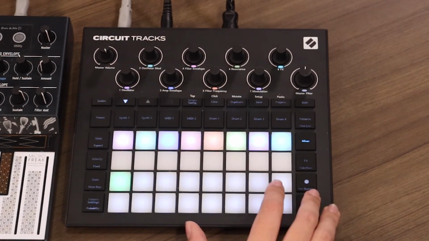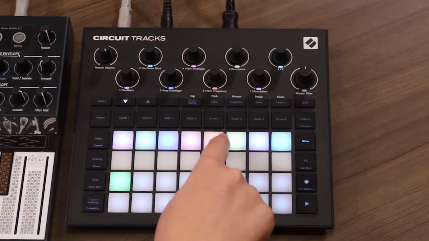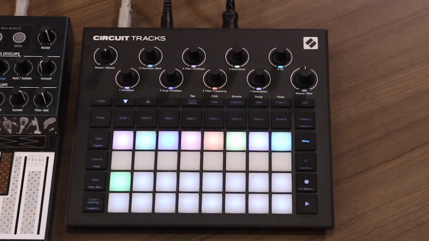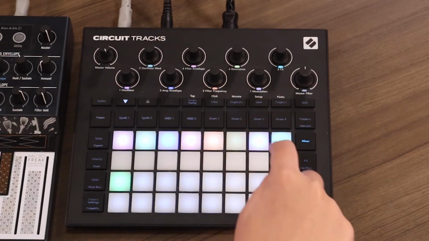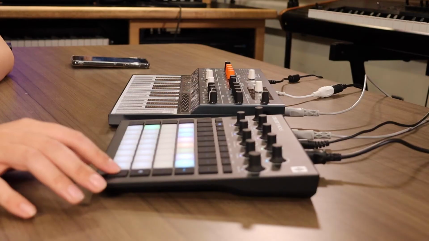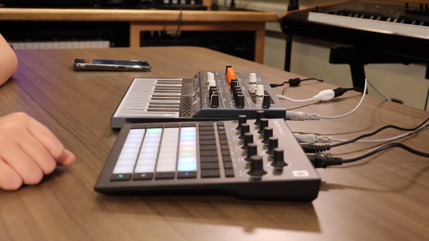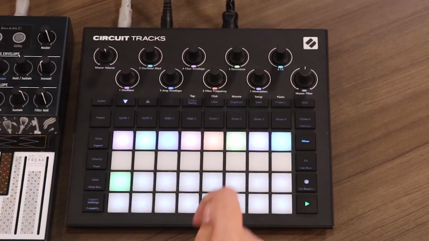Another thing you can do is each of these lights here is a mute button. So if you press it, then it will mute the track. So now the kick and snare will be gone. And we can bring it back just by pressing it.